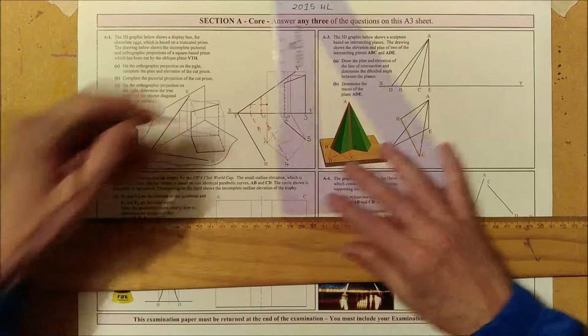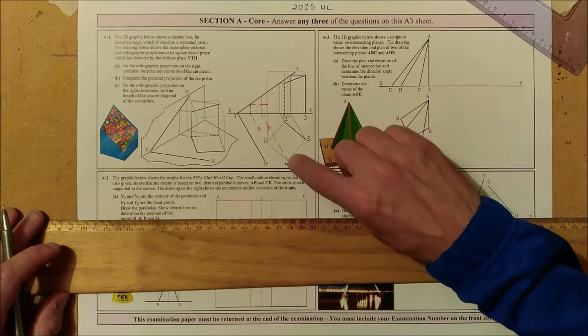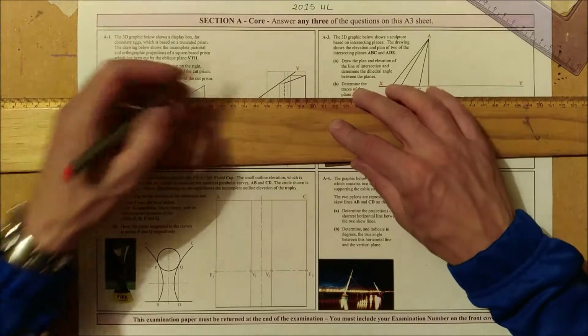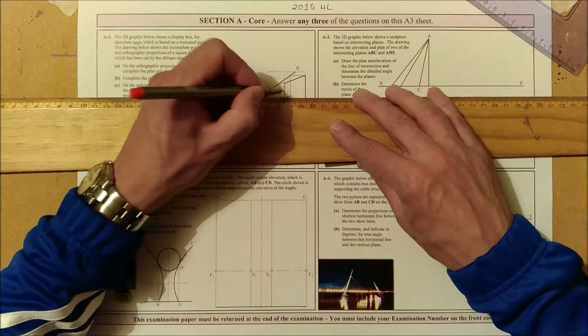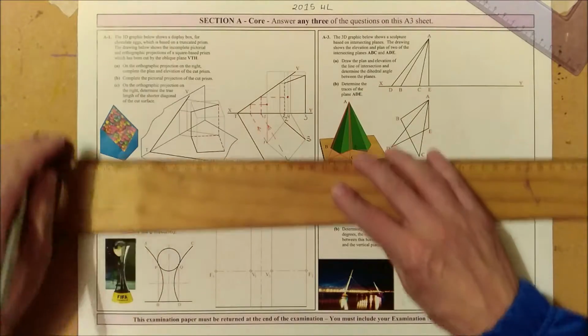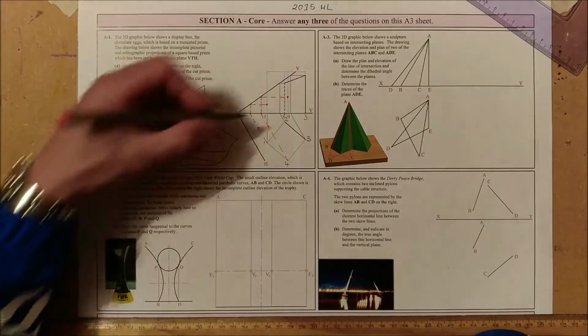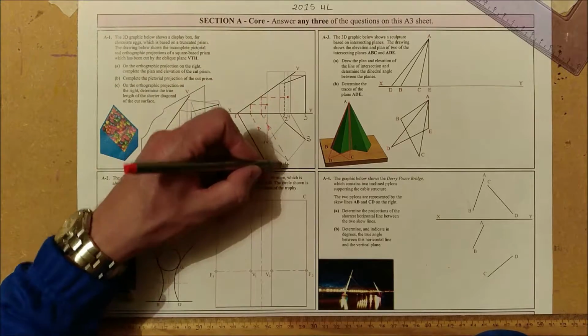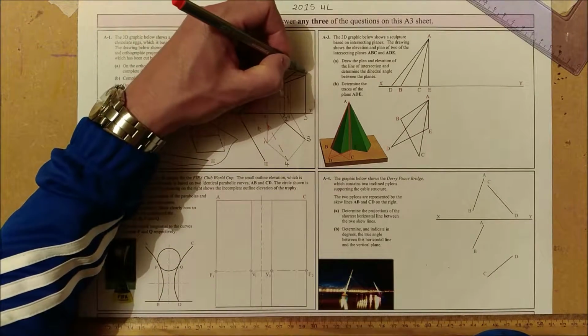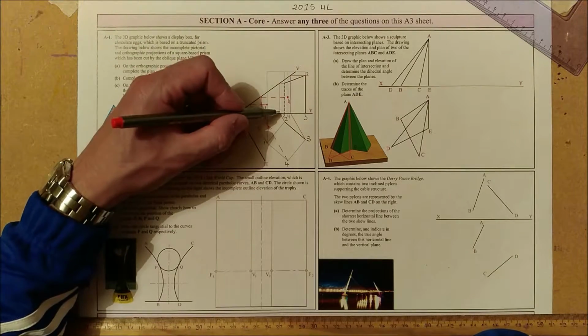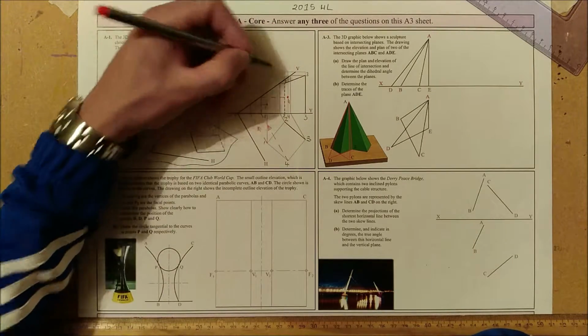Project that up until it hits the vertical trace and project it across onto the corner number 4 in elevation, which is this blue line here. Okay, so now we have point number 1, point number 4, we have 3 already up here, and we have number 2 also.